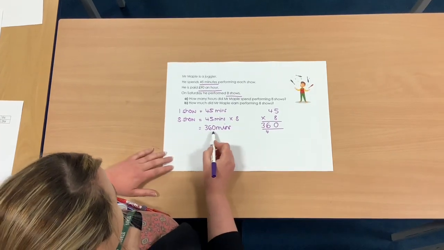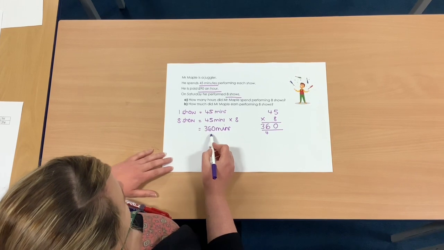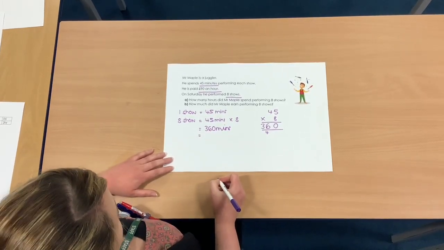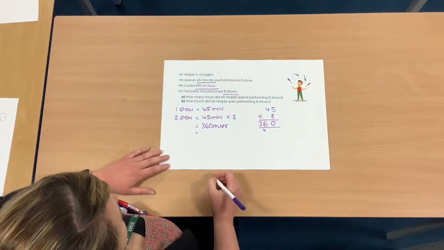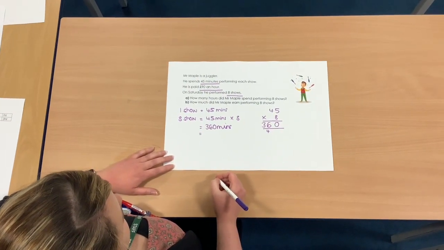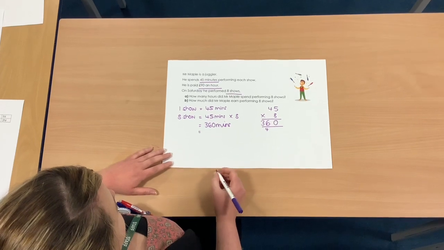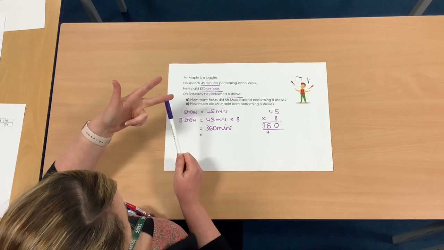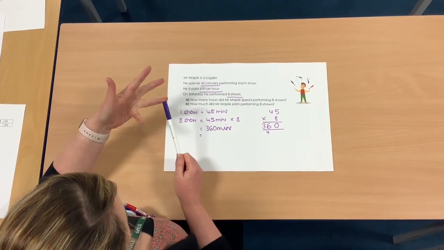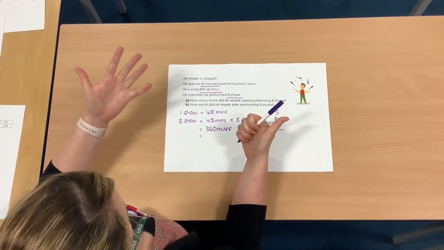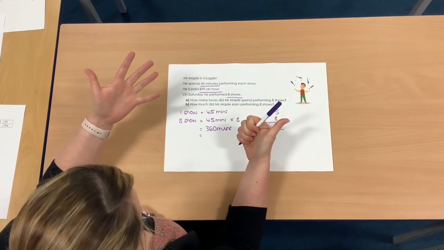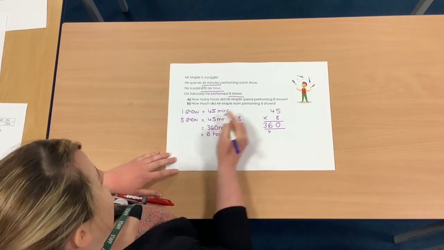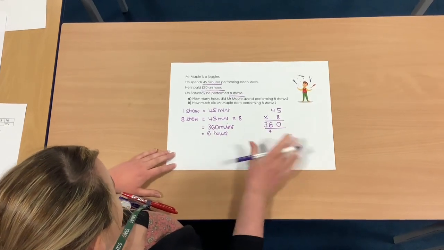Okay, obviously I know that that's more than an hour, so I can convert 360 minutes now into hours. So I know that there are 60 minutes in 1 hour, so then I can just use my 6 times table and count up. So I've got 60, 120, 180, 240, 300, 360. So I know that 360 minutes is the same as 6 hours. Okay, so that tells me that he spends 6 hours performing 8 shows.